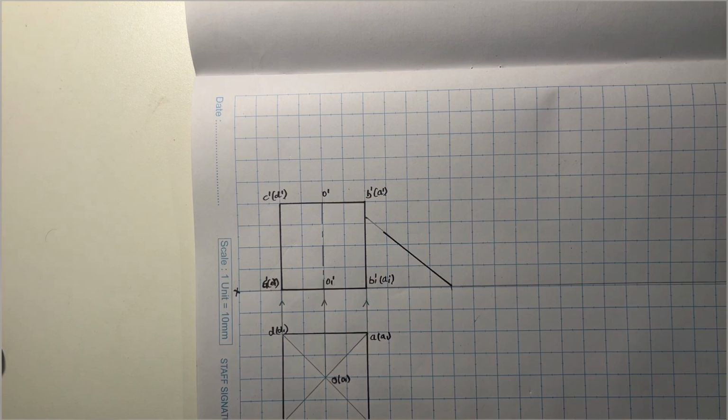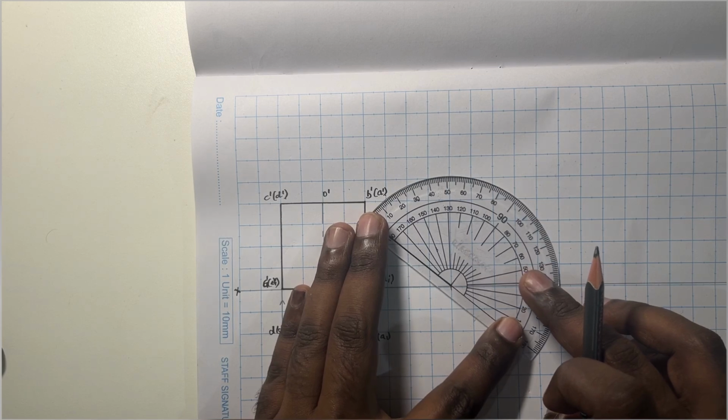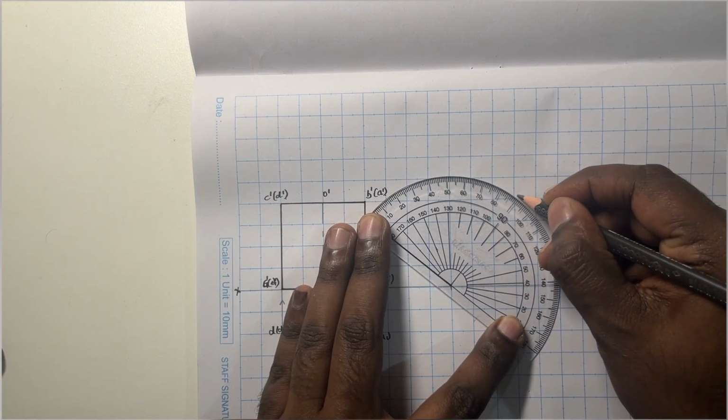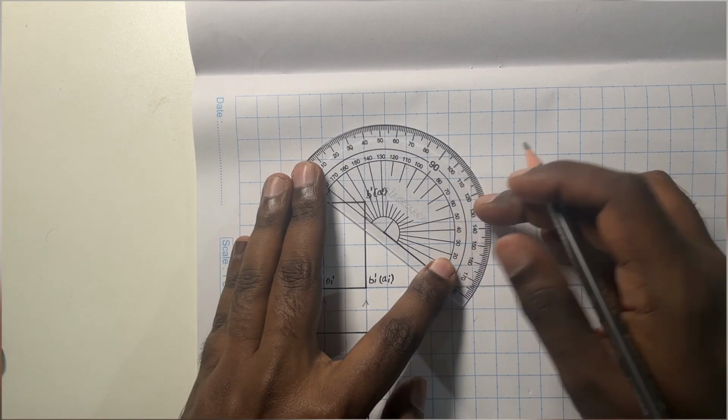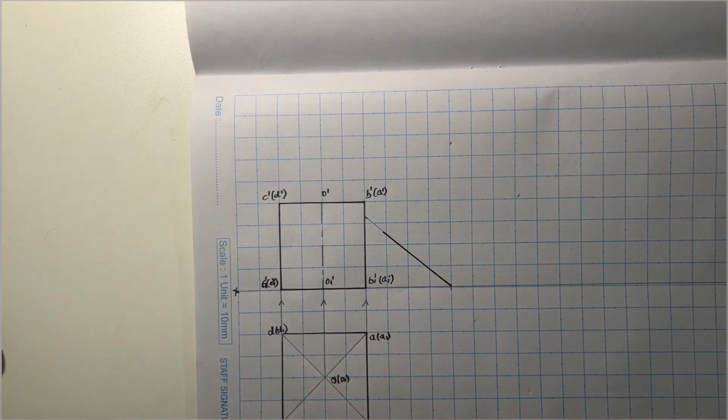And next, from each of these corners, I'm going to draw the 90 degree lines, which are the edges of the cube. So I'll mark 90 degrees, and here also I'm going to mark 90 degrees. Now I'll be transferring these rectangular edges, that is the straight lines.